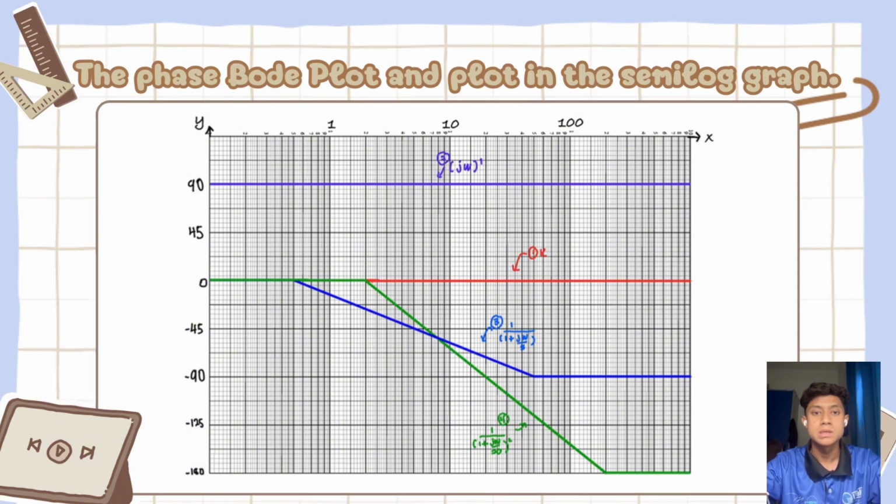The blue line represents the simple pole at omega equal 5 radians per second. Its phase starts at 0 degrees at low frequency, decreases gradually through the corner frequency and flattens out at negative 90 degrees once we pass about 1 decade above the corner frequency, around omega equal 50.